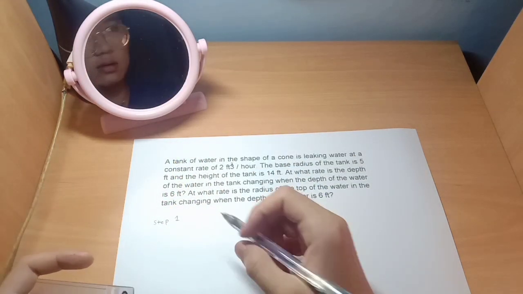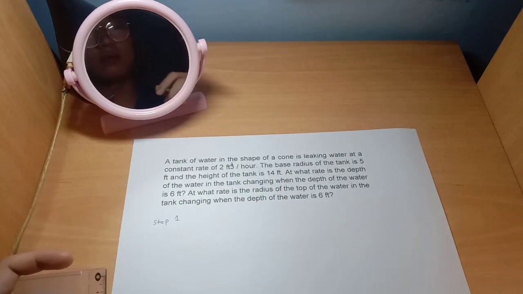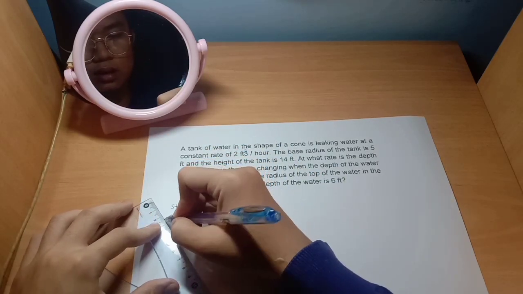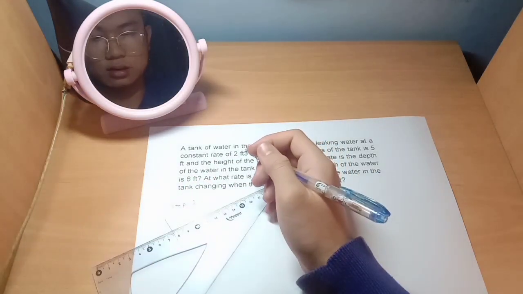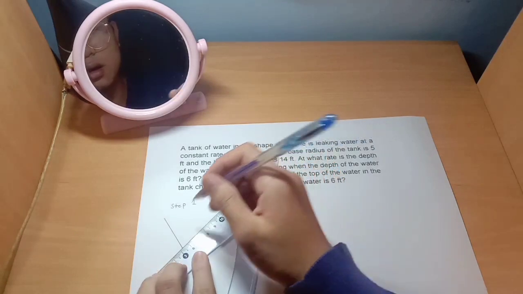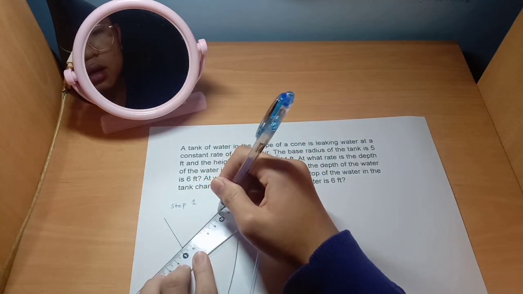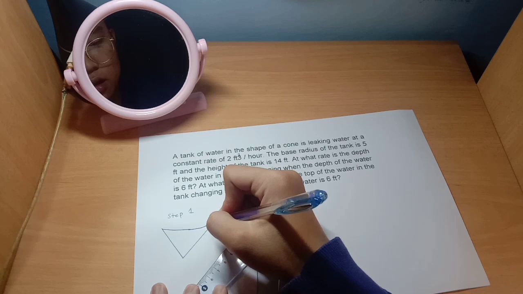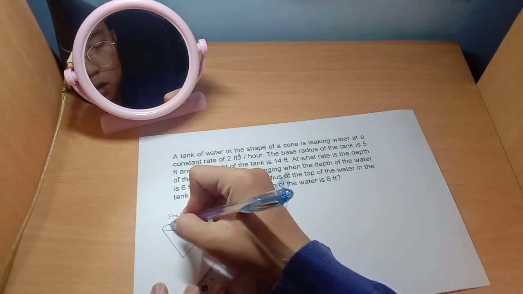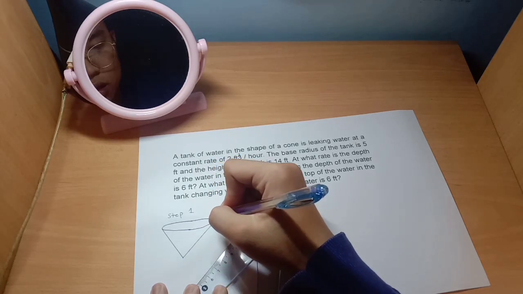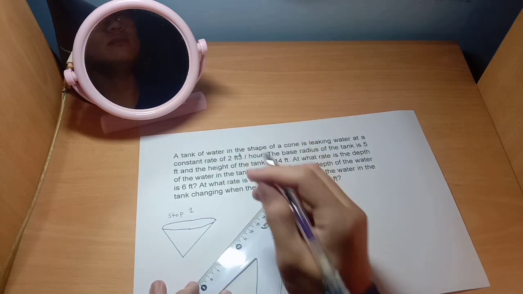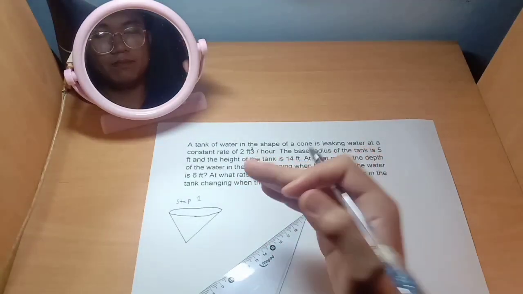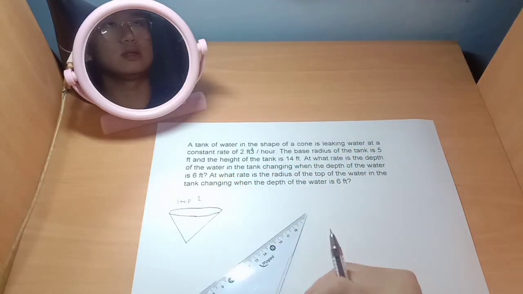The cone shape will look like this. I'm so sorry for the drawing if it's not that beautiful, but it's just an illustration.